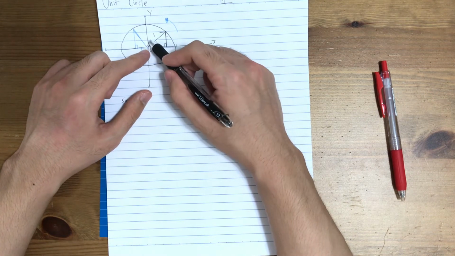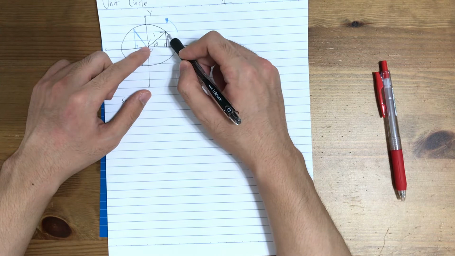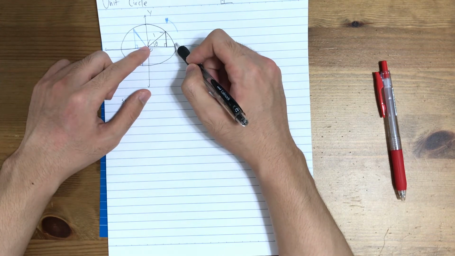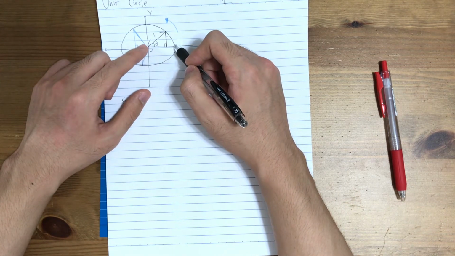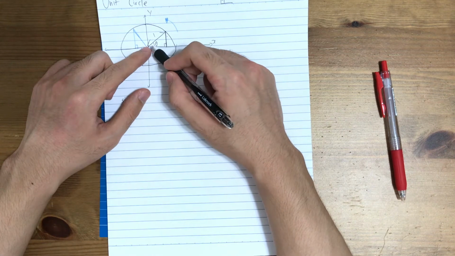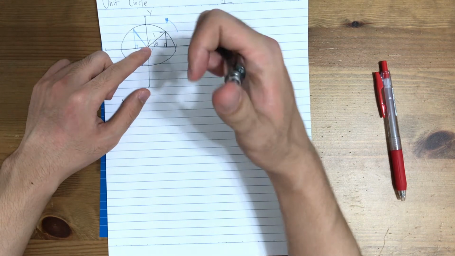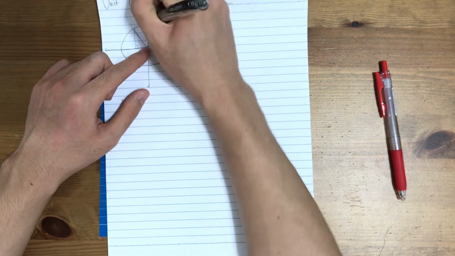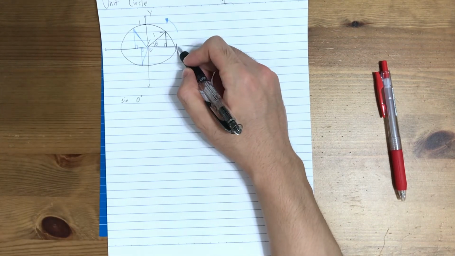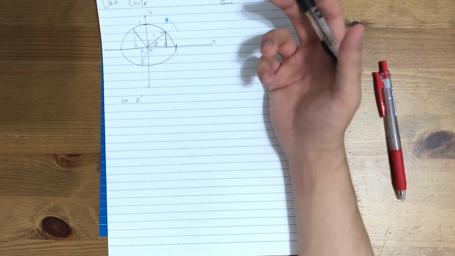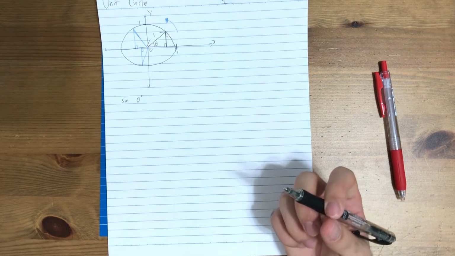The opposite, which refers to the y value, will decrease, and then it will eventually be 0. And what about the adjacent? It's getting bigger and bigger, and then it will eventually be 1. And the reason why this is 1 is because, again, it's a unit circle. Unit circle is just a circle with a radius 1.